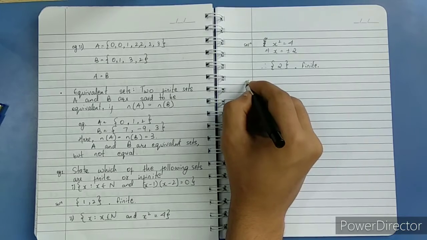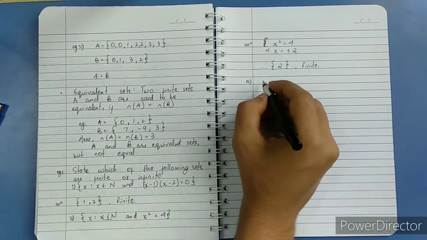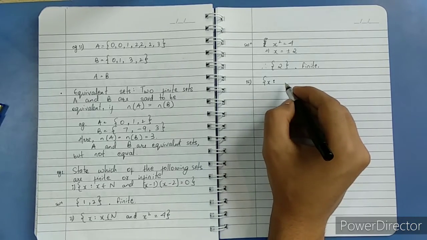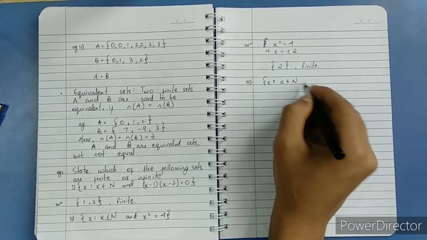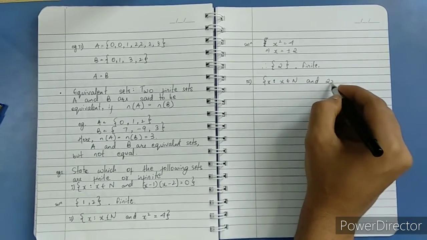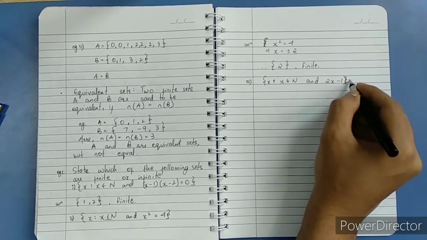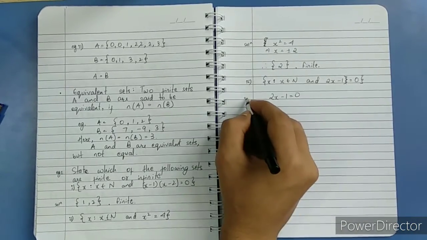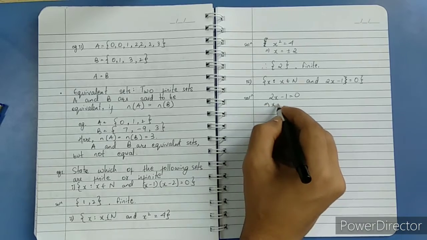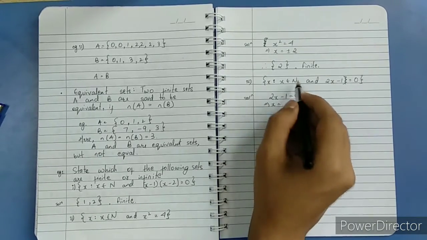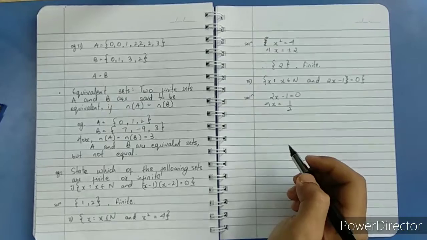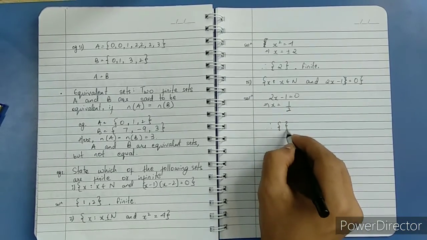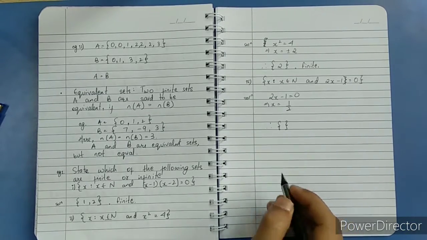Number 3, we have x such that x belongs to natural number and 2x minus 1 is equal to 0. So 2x minus 1 is equal to 0 becomes x is equal to half. Now x is a natural number and natural numbers begin with 1. Therefore the set becomes empty. It is an empty set.